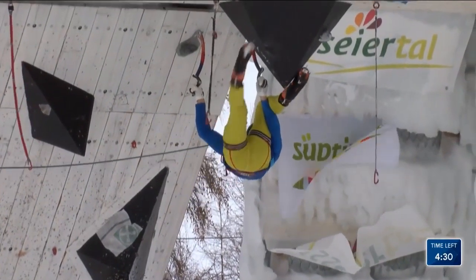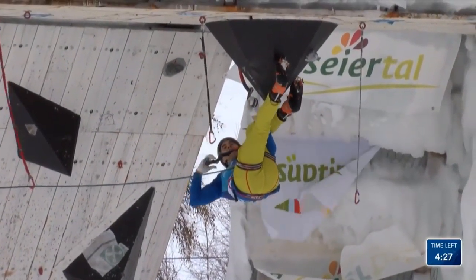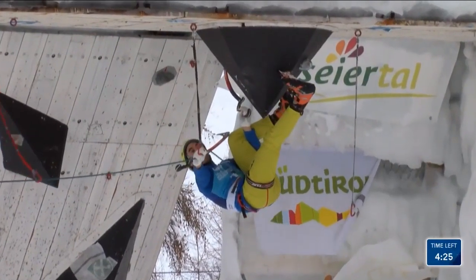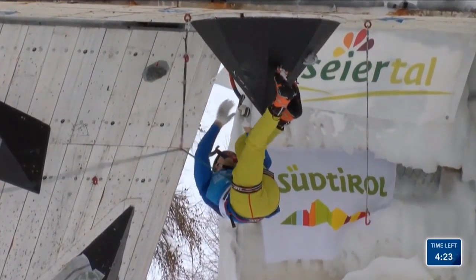Into the figure 9. Puts the left leg over the left hand. Reaches in for that clip.